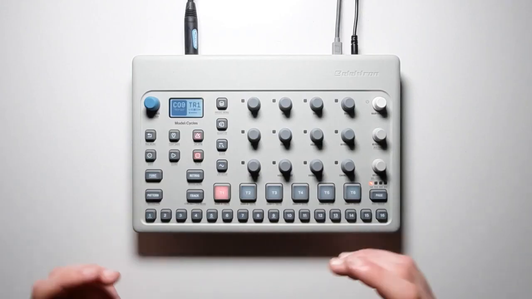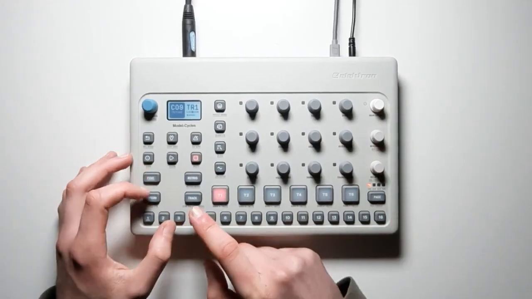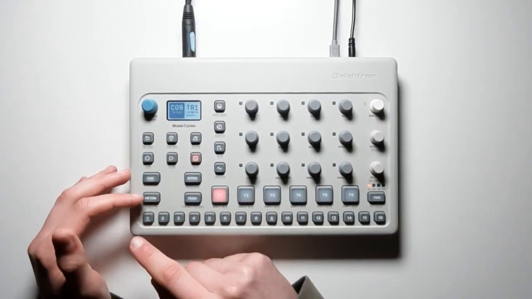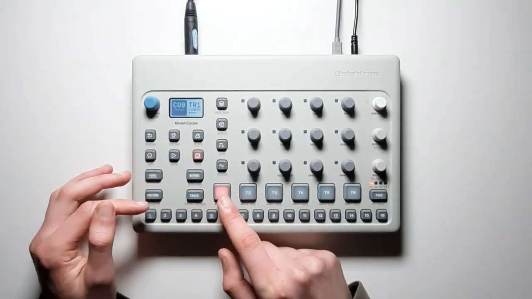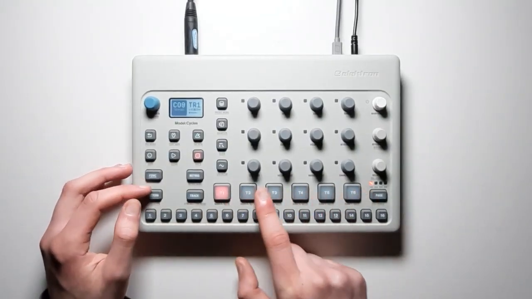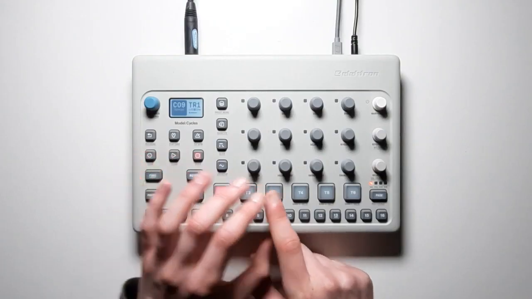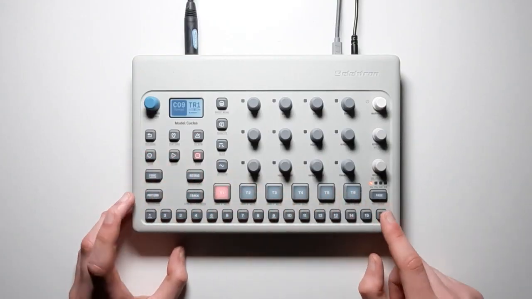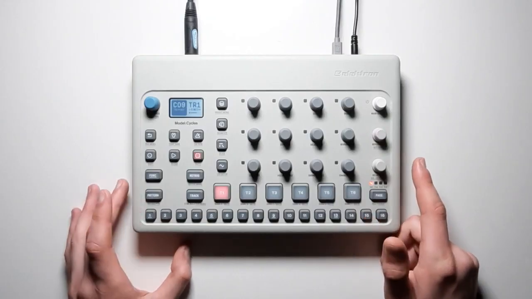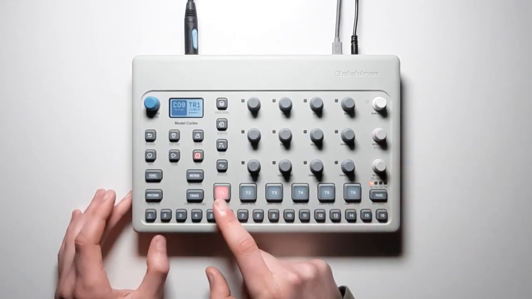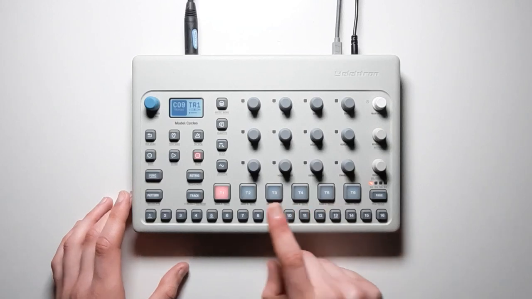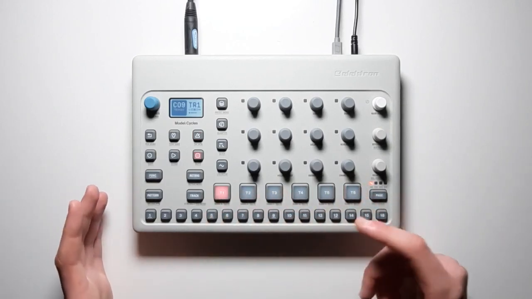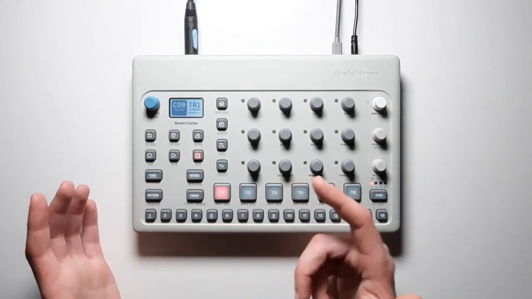Basically, on this machine you have 6 different banks, and each of these banks has a total of 16 patterns. That means you can save 16 patterns on each of these banks, which is the same thing I said, but in another way.